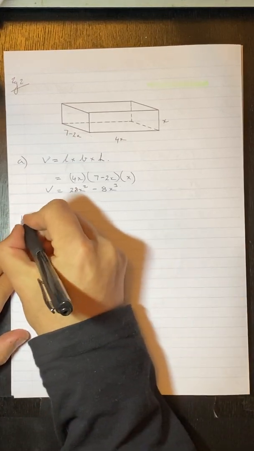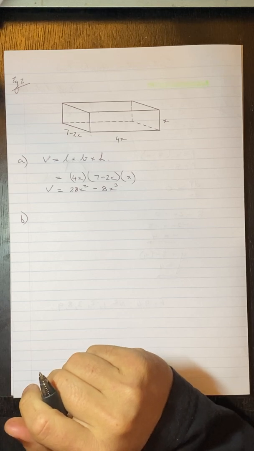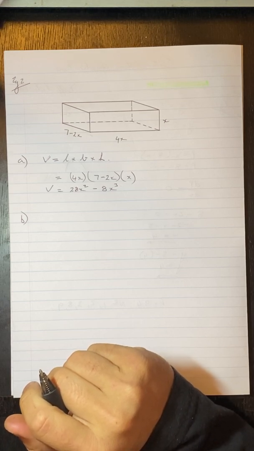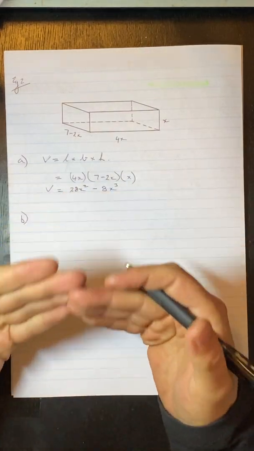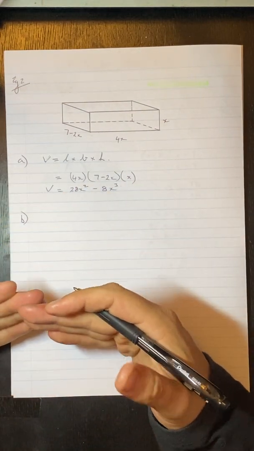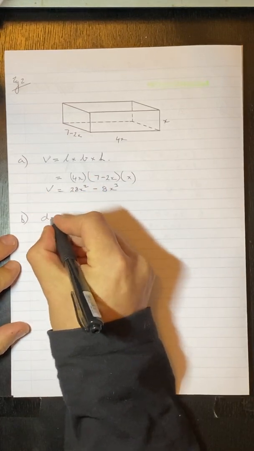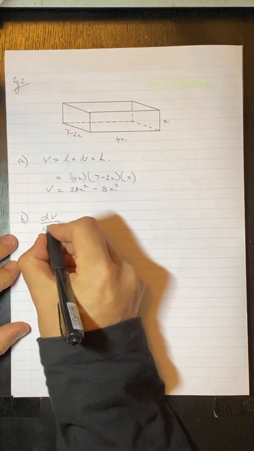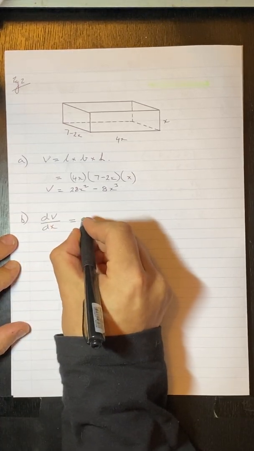Then question B. Question B is saying calculate the value of x for which the box will have a maximum volume. So to find maxes or mins, we differentiate and we set it equal to 0. So we're going to differentiate the volume with respect to x, dV/dx, and we set that equal to 0.